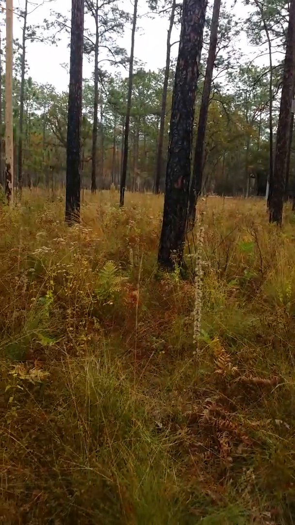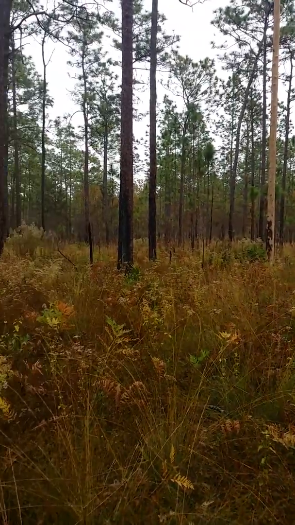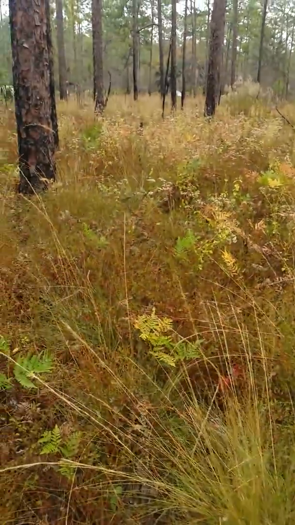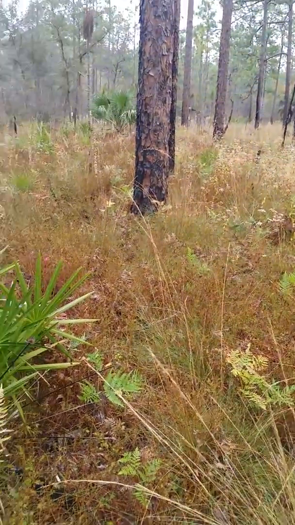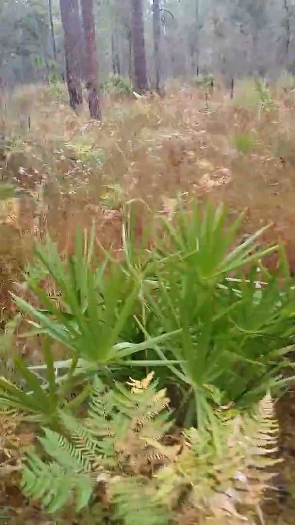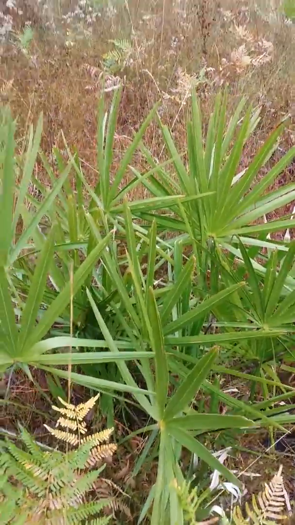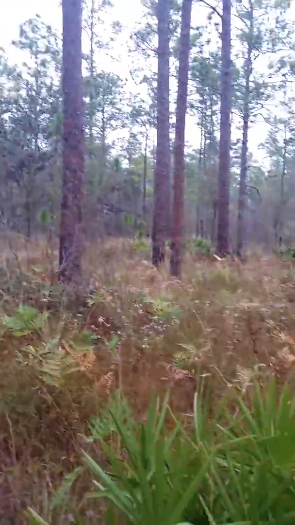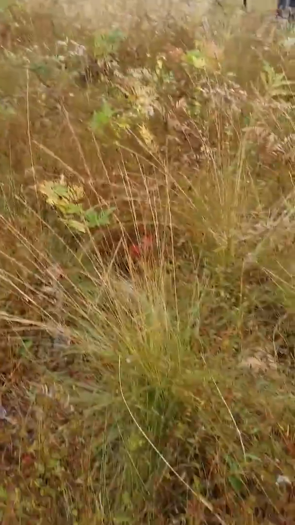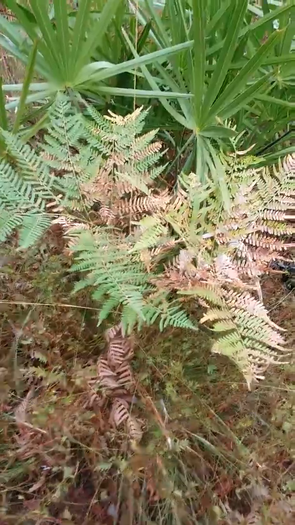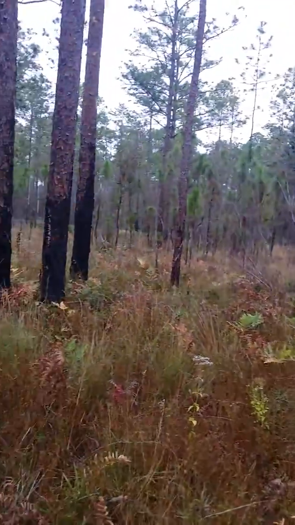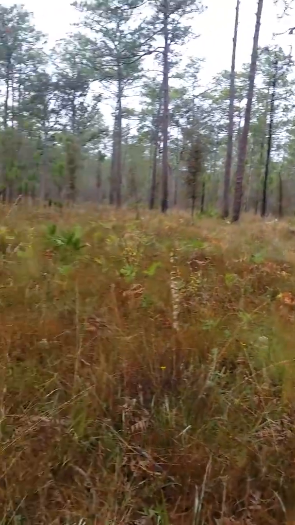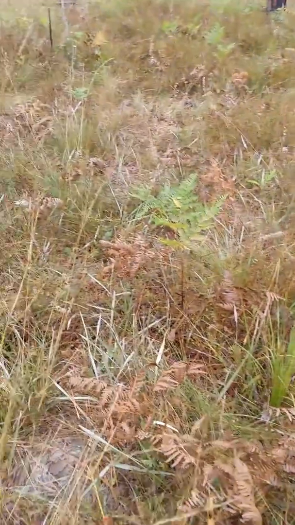The midstory trees and low shrubs can be sparse to dense, depending on fire history, and may include turkey oak, sand live oak, sand post oak, saw palmetto, which is right here, sparkleberry, dwarf huckleberry, prickly pear, wiregrass, right here, gopher apple, and bracken fern, right here. The understory is where you find the herbaceous ground cover and is the greatest plant diversity in this forest community.